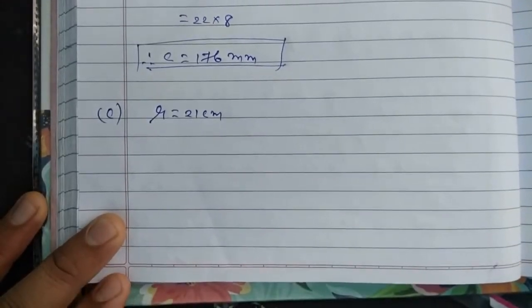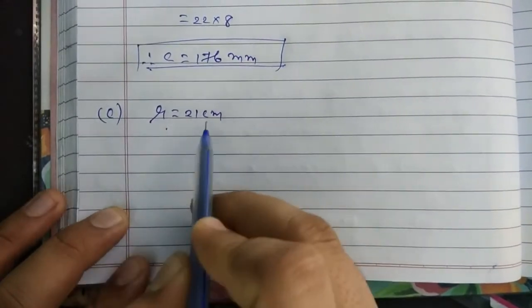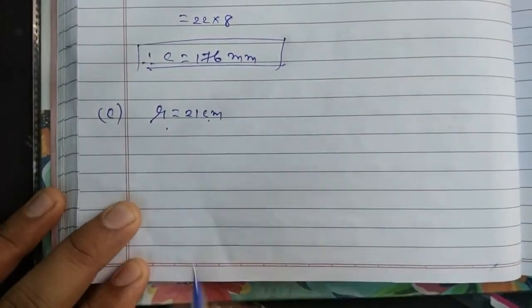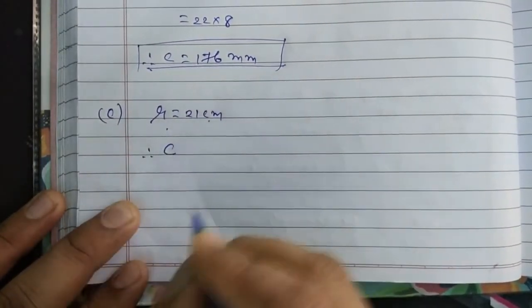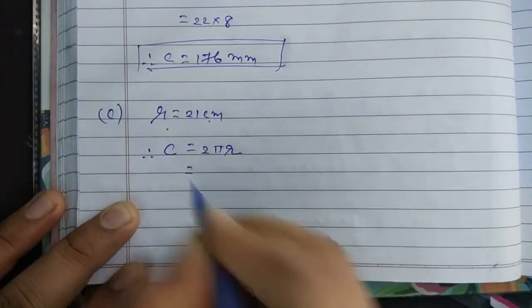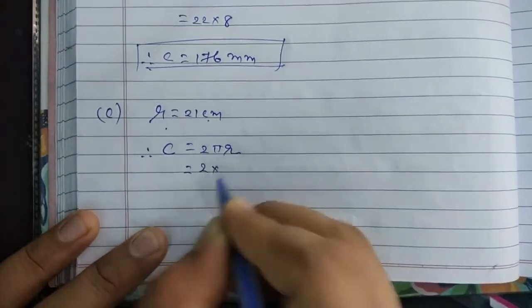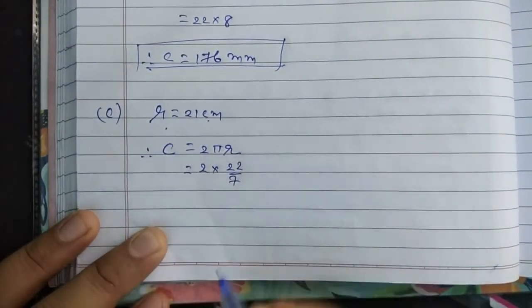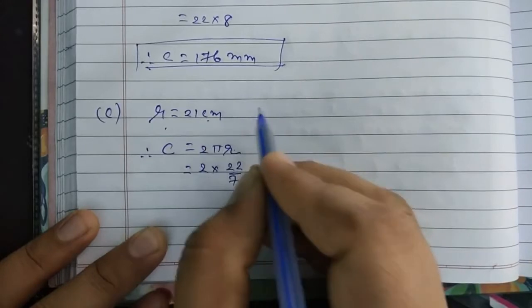Next, C. R is equal to 21 centimeter, given. So the circumference C is equal to 2 pi R. Here we will put the values: 2 multiplied by pi, 22 by 7, multiplied by R. What is R?